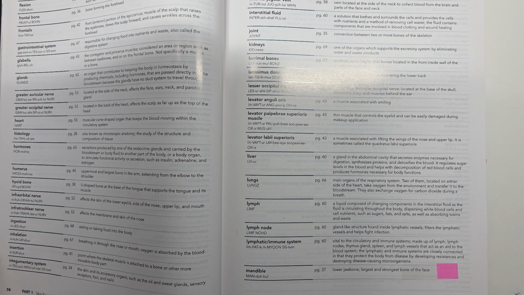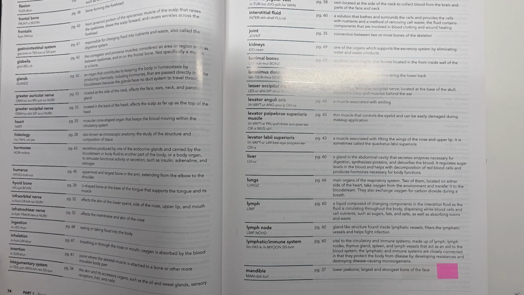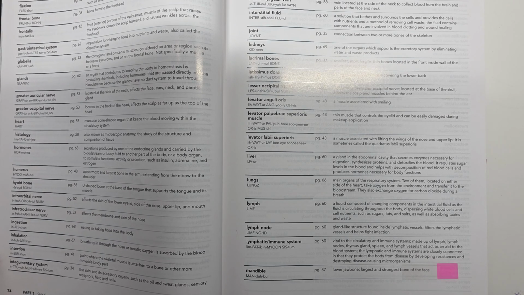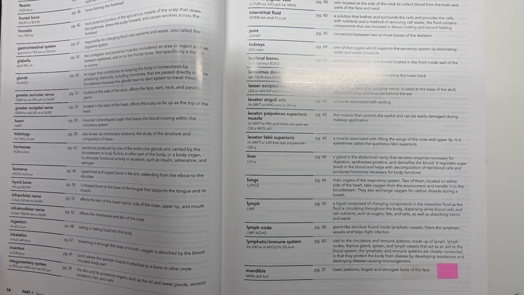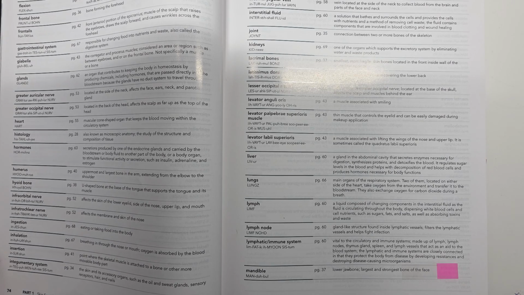Lymphatic immune system, vital to the circulatory and immune system, made up of lymph nodes, lymph glands, spleen, and lymph vessels that act as an aid in the blood system. The lymphatic and immune systems are closely connected in that they protect the body from disease by developing resistance and destroying disease-causing microorganisms. Mandible, lower jawbone, largest and strongest bone of the face.